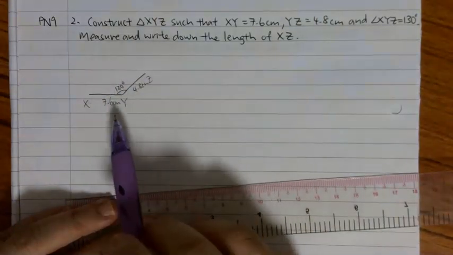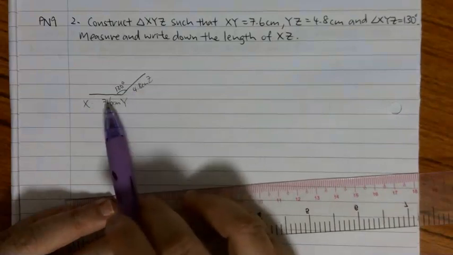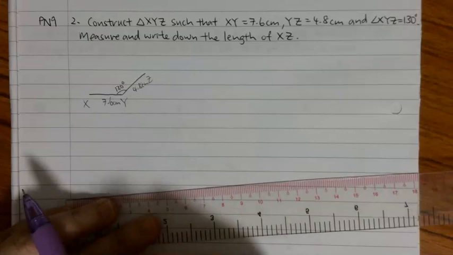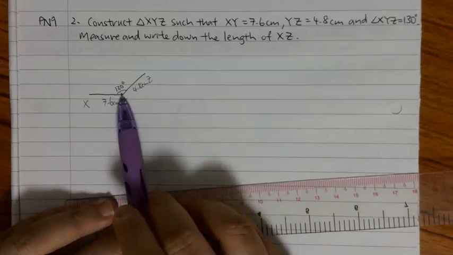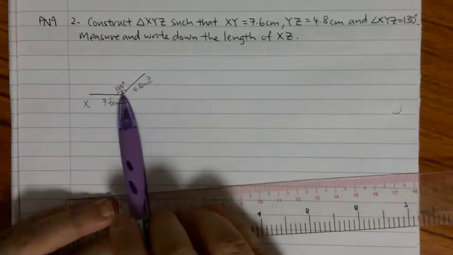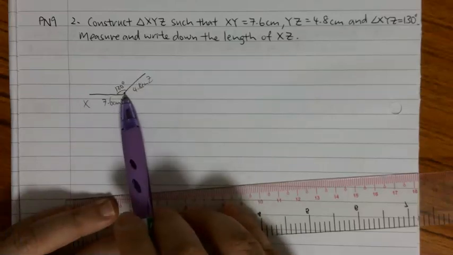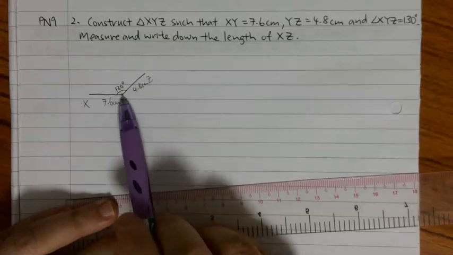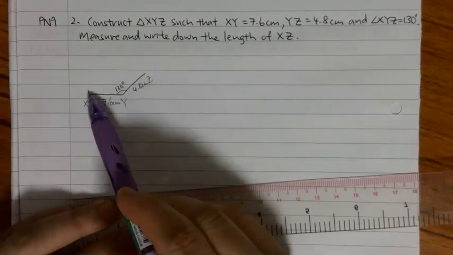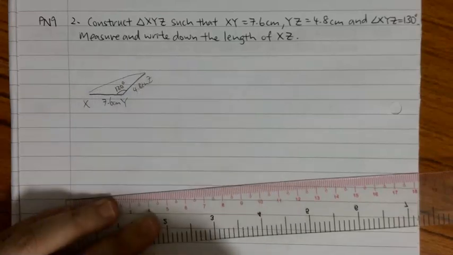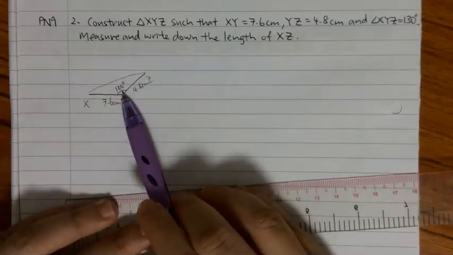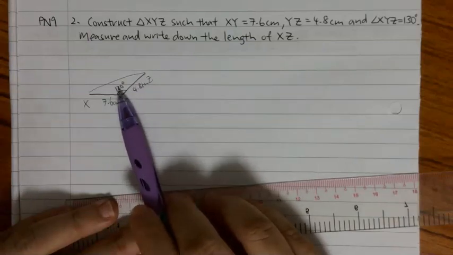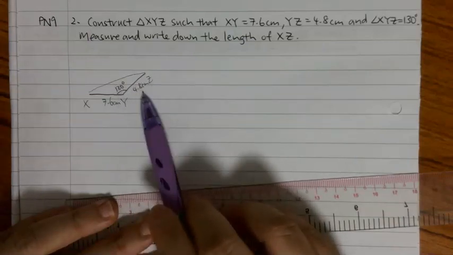For this triangle, the two lengths that are given actually surround the angle that is given. So this angle is actually the included angle for lengths XY and YZ. It makes it a lot simpler to draw because I know directly that I can draw the 7.6 cm, I can measure out the 130 degrees, and I know YZ is 4.8 cm.